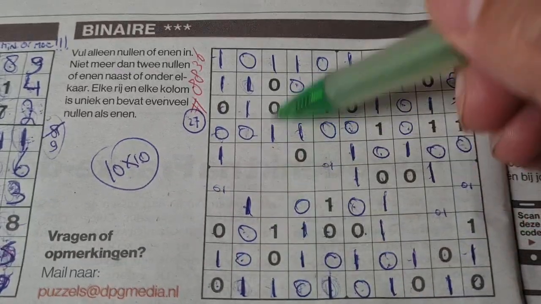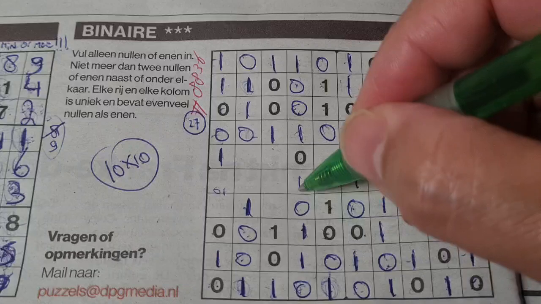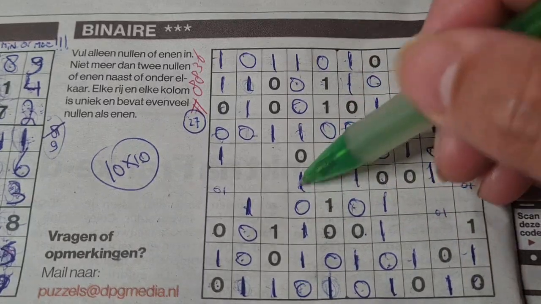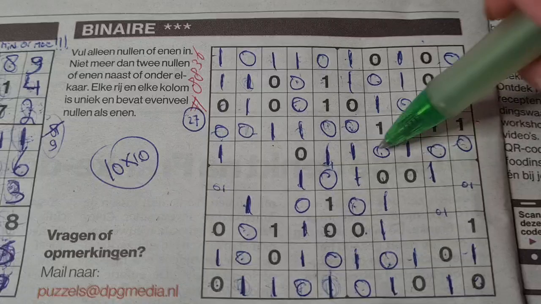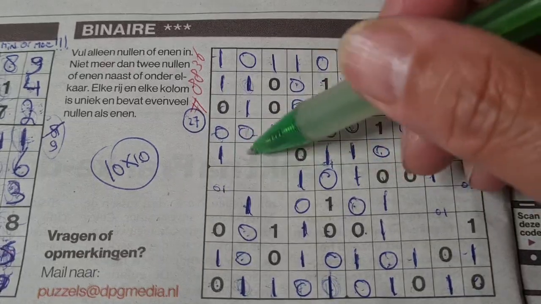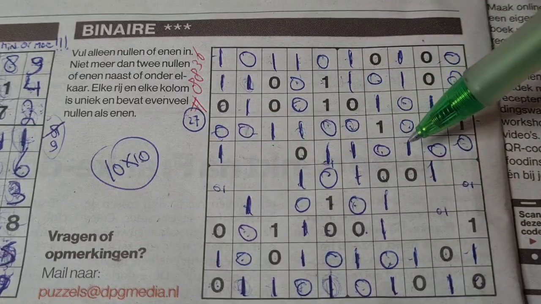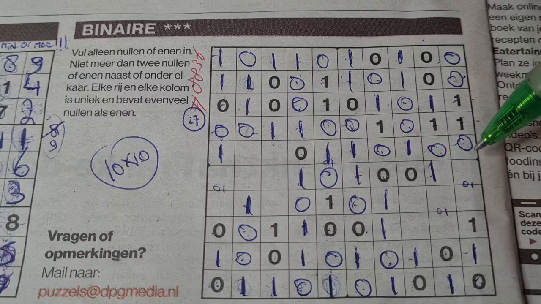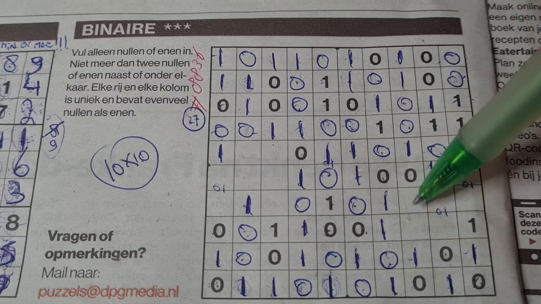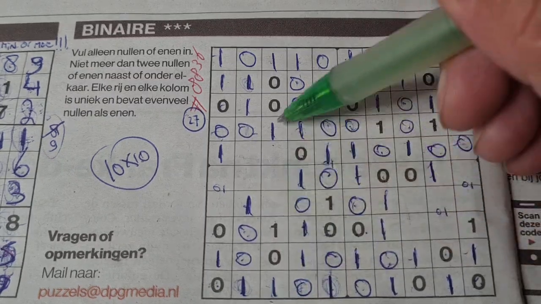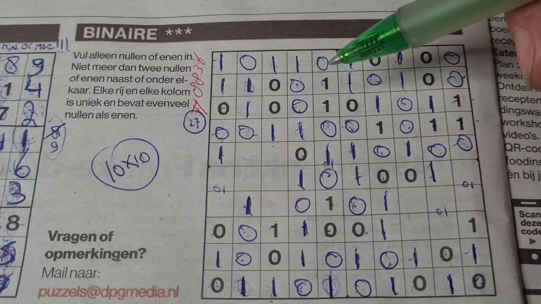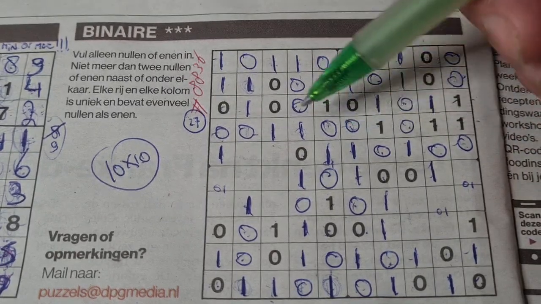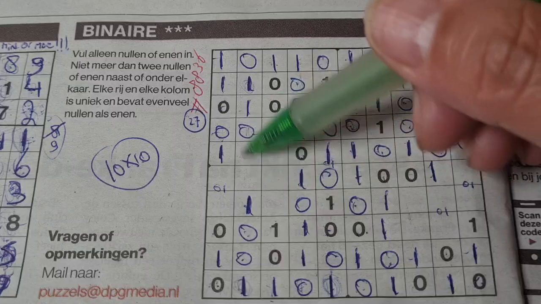1, 2, 3, 4. Okay, between 2 O's comes a 1. Between 2 1s comes an O. Between 2 O's comes a 1. 1, 2, 3, 4. Okay, need there, need here. Need here. 1, 2, 3, 4. Okay, maybe now it's time for comparing.